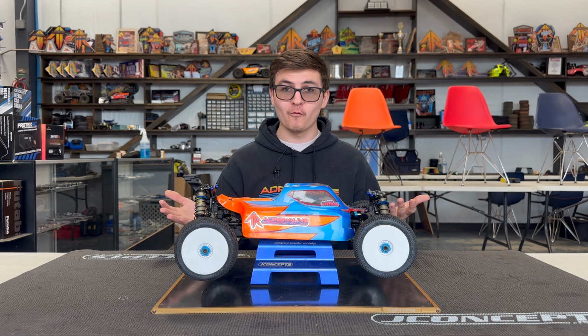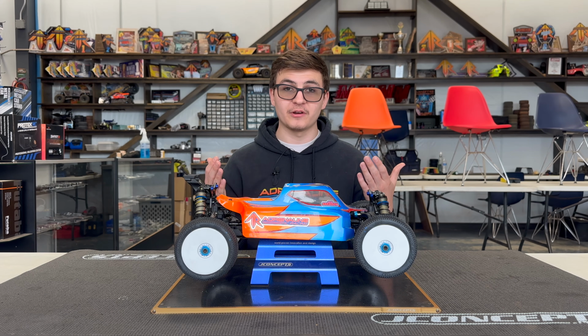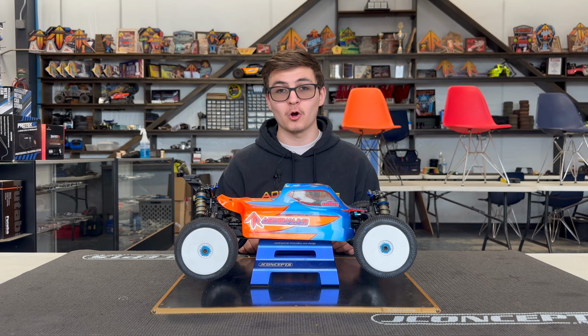So now that we've gone over everything visually, all the different changes that could potentially affect it, and of course, now what it does, you guys are ready to hit the track knowing what this change does, and now you can use it to hopefully help you get a little bit faster at the track.